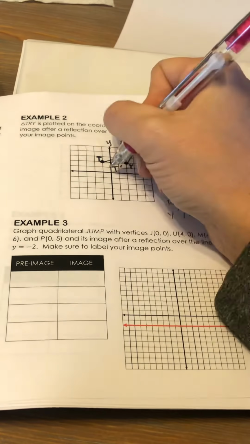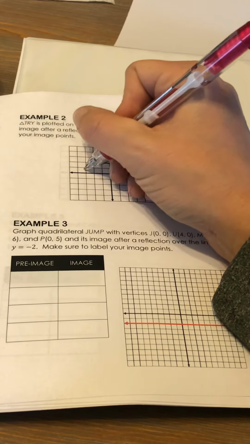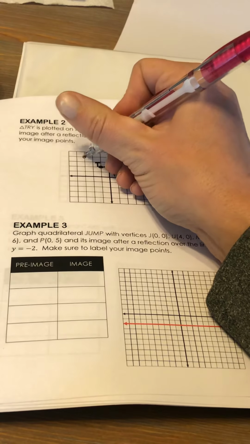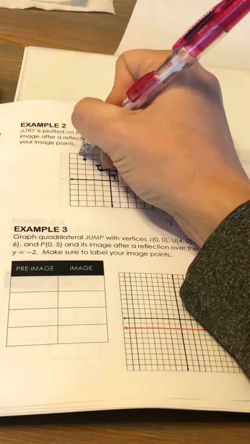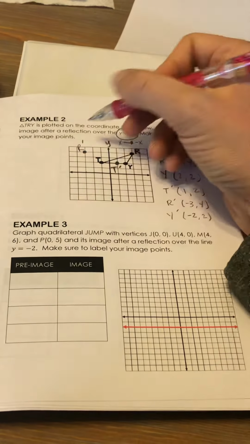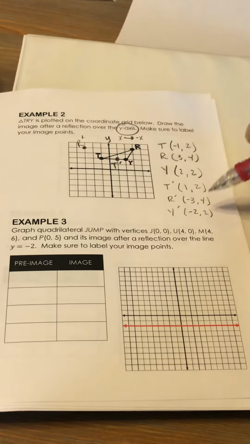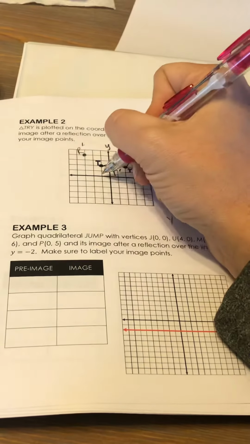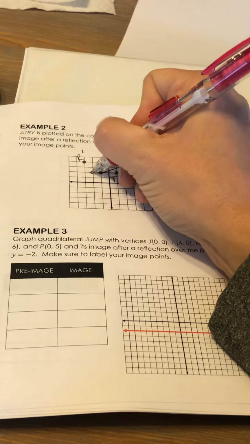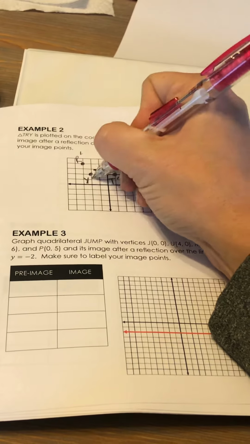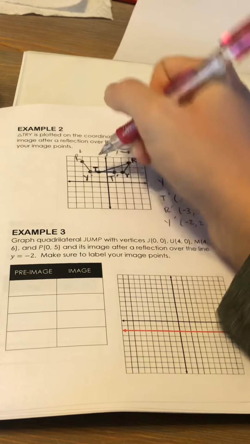Negative 3, 4. So 1, 2, 3, 1, 2, 3, 4. And this is our new r. So I'm going to put the little tick mark up here to show that it's a prime. Negative 2, 2. 1, 2, 1, 2. And this is y prime.